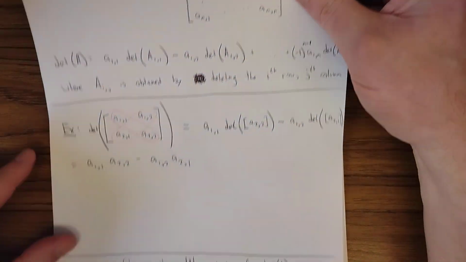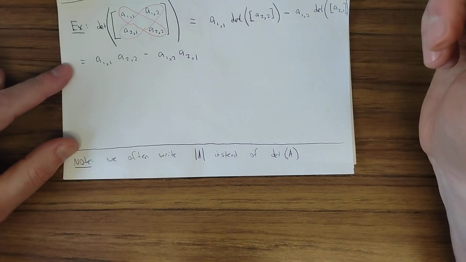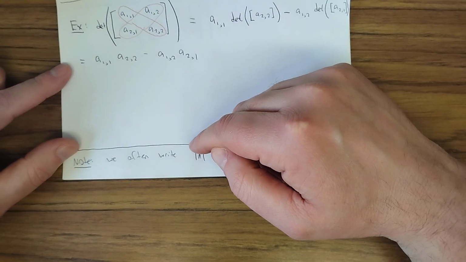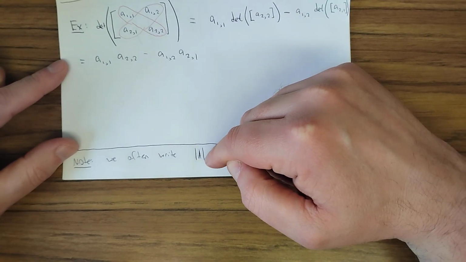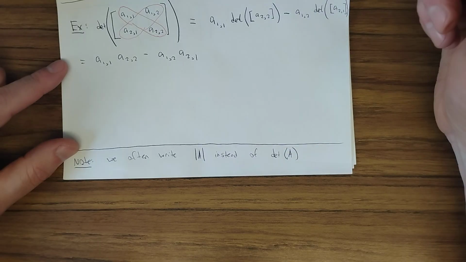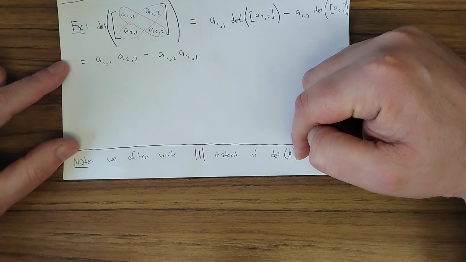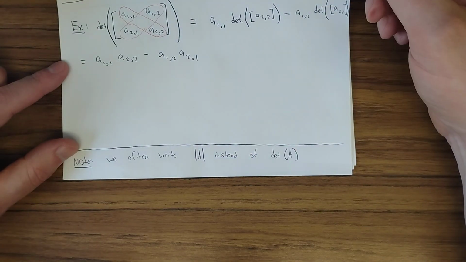By the way, you'll often see people write absolute value looking signs around a matrix instead of this notation that I've been using. So you're probably going to see me use both from now on.